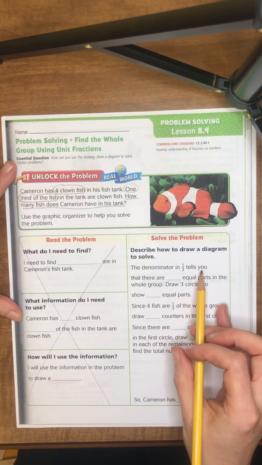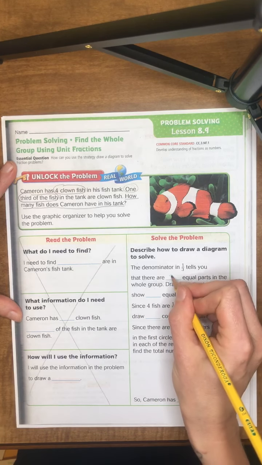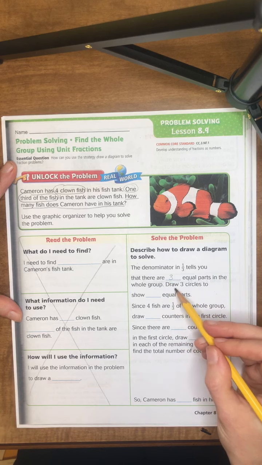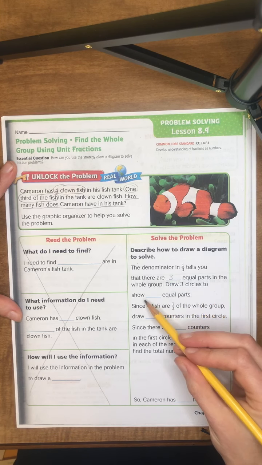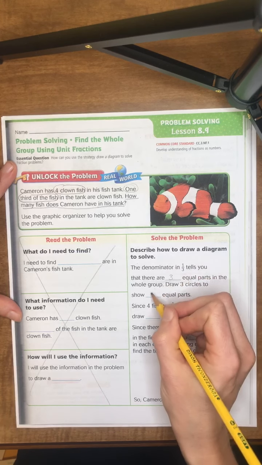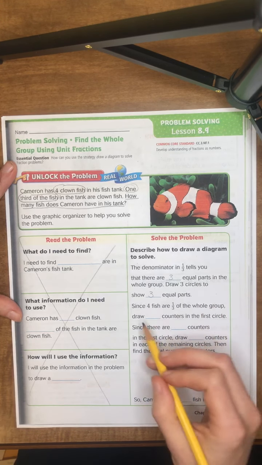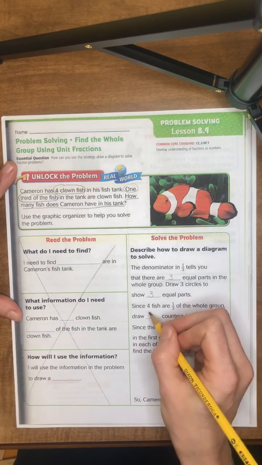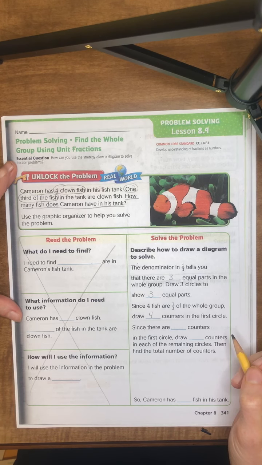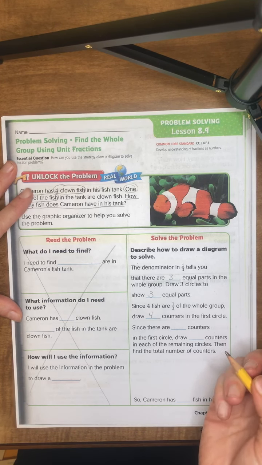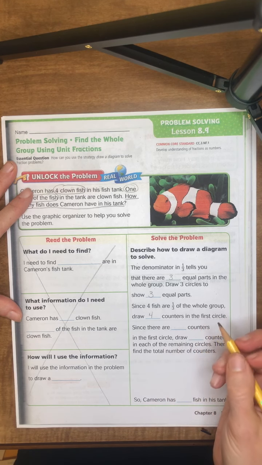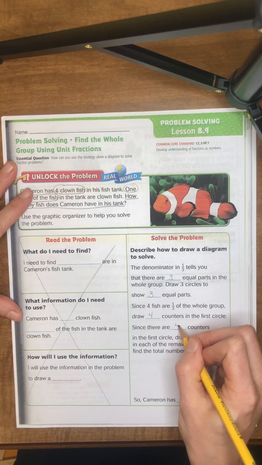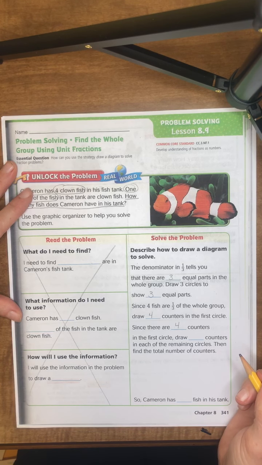So the denominator in 1/3 tells you that there are 3 equal parts in the whole group. So draw circles to show 3 equal parts. Since 4 fish are 1/3 of the whole group, draw 4 counters in the first circle. Okay, since there are 4 counters in the first circle, draw 4 counters in the remaining circles, then find the total number of counters.